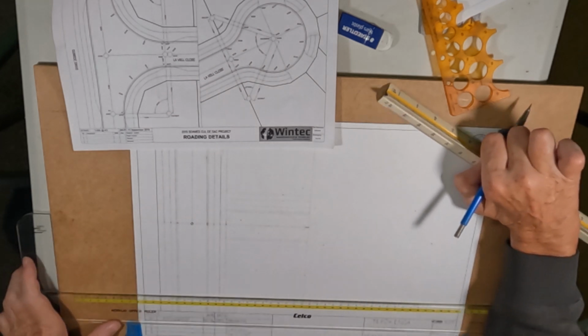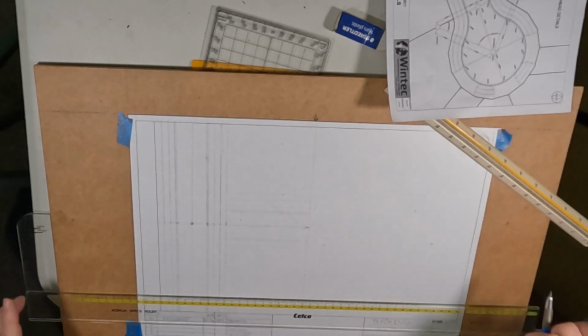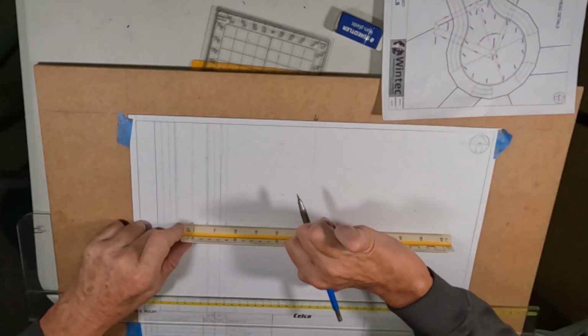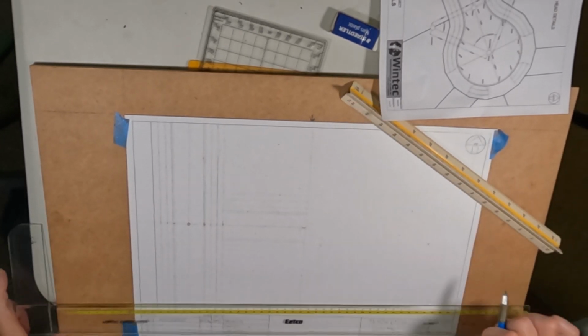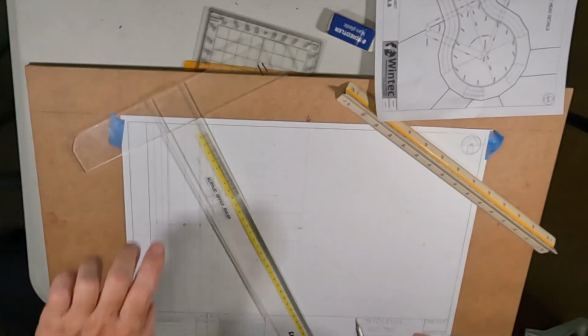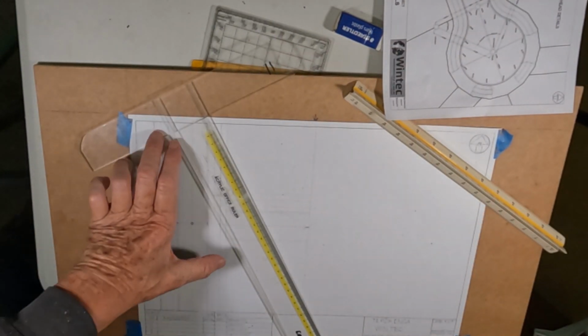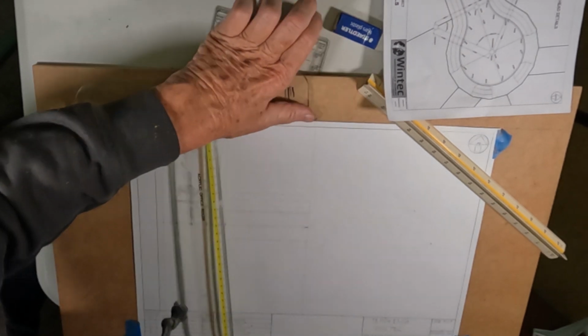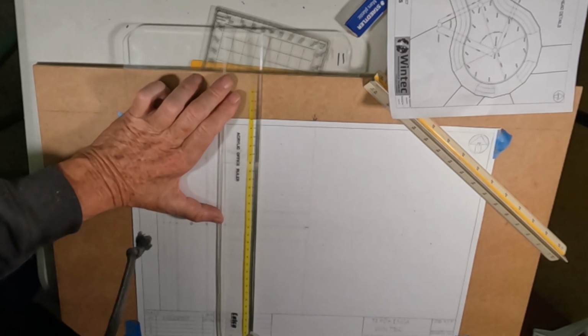Just to confirm, that's 18.45. This will give us the center points of these circles. So put that in there like that.